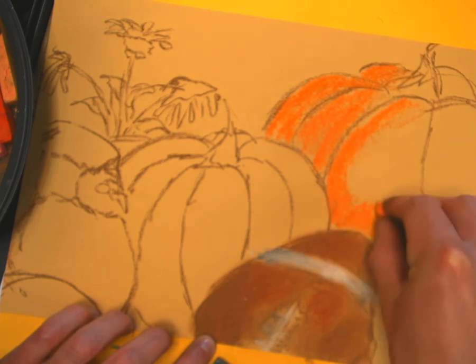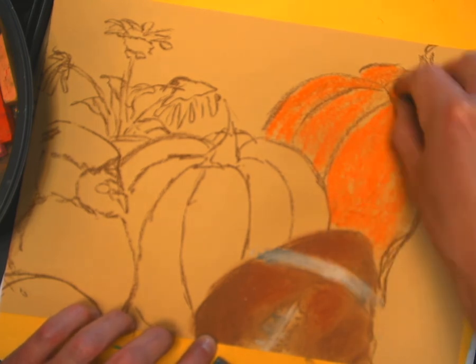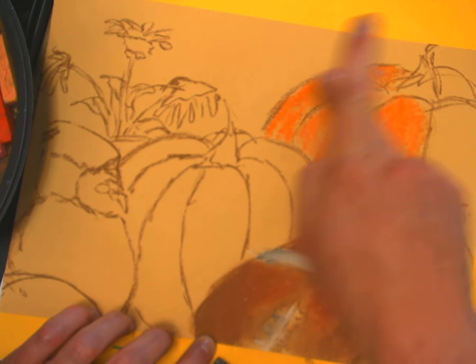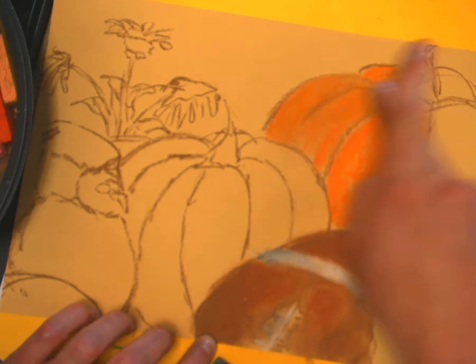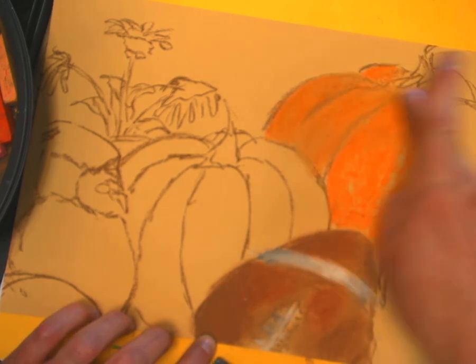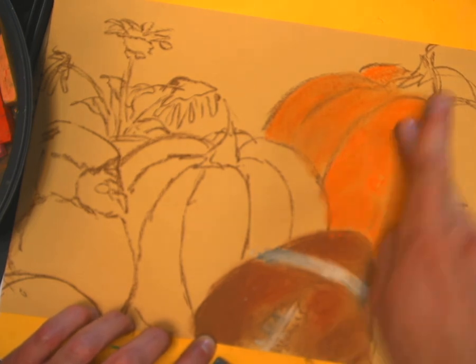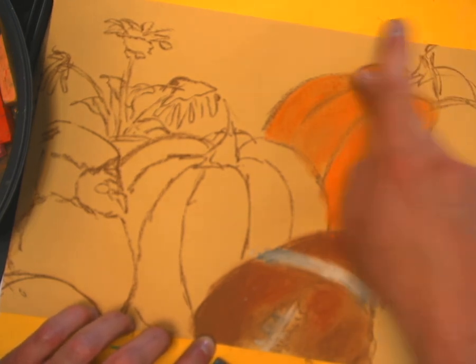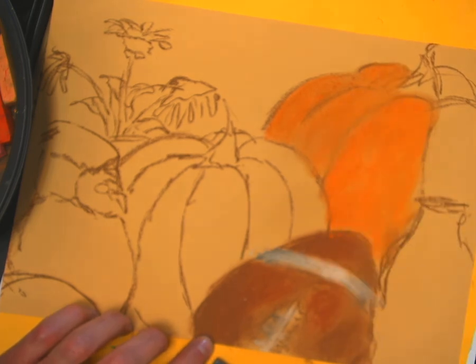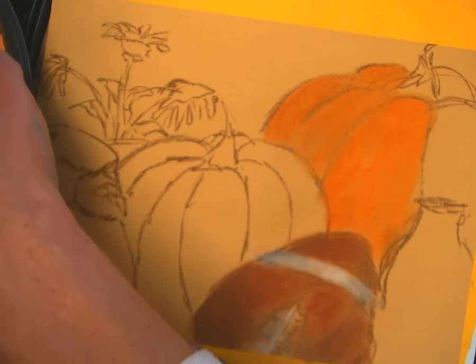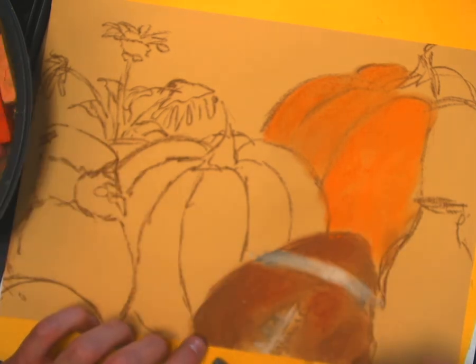orange pumpkin. I'll just fill in part of it here. Again, I'll use a finger or two to blendy blend blend to make it solid. Remember, you don't have to push so hard that you're getting a dust storm of chalk left behind, because that just kind of wastes the material. So I might use some blues, and then I might cheat a little bit and use some brown as well as shadow.